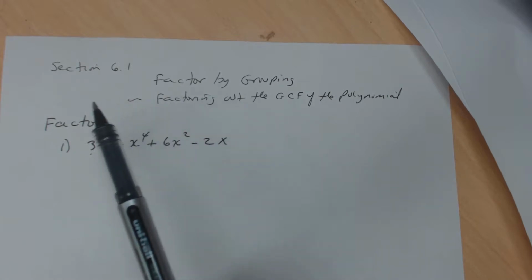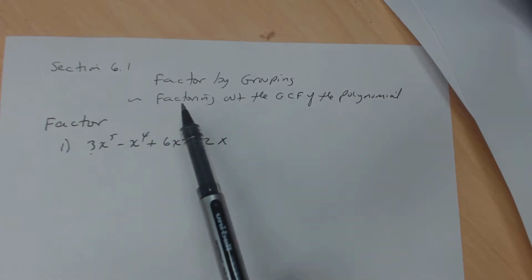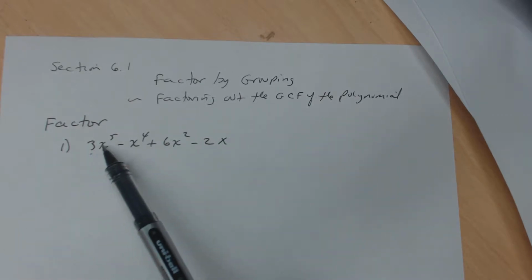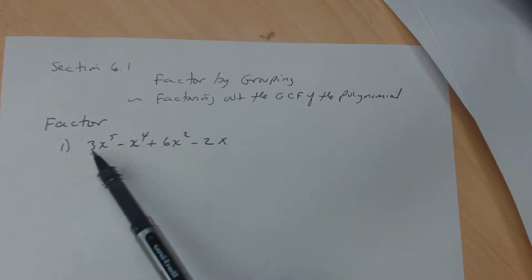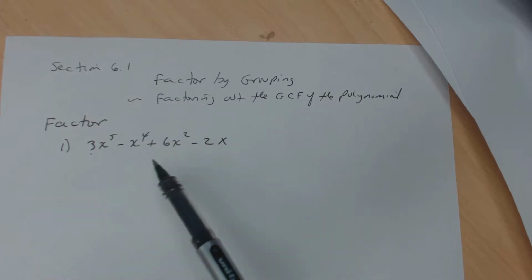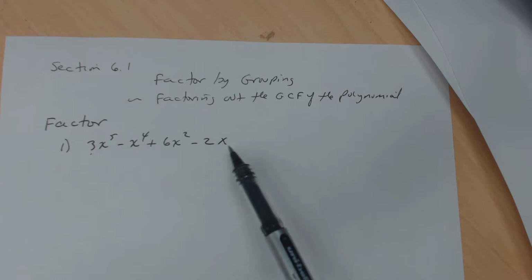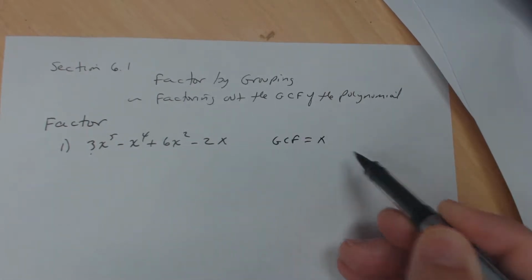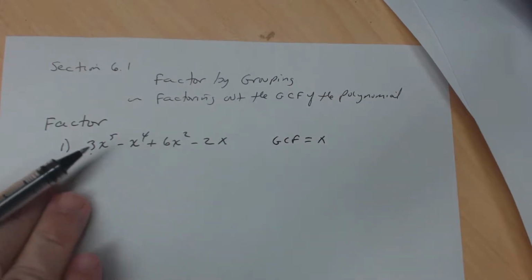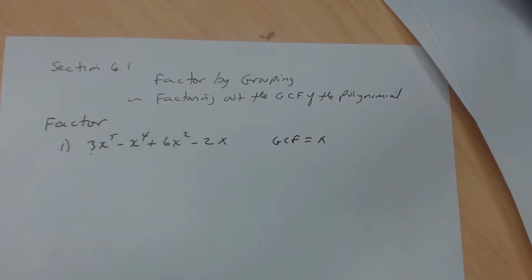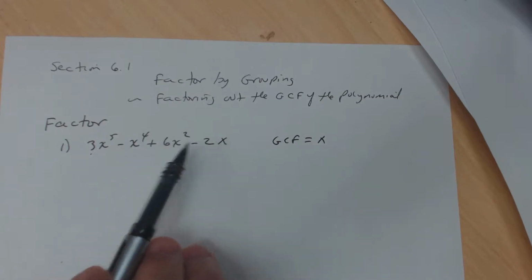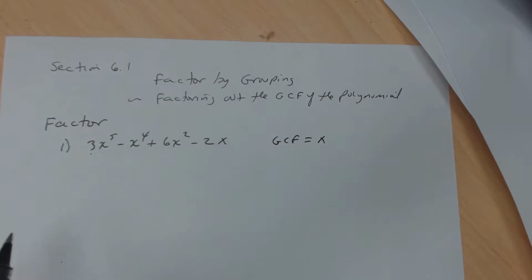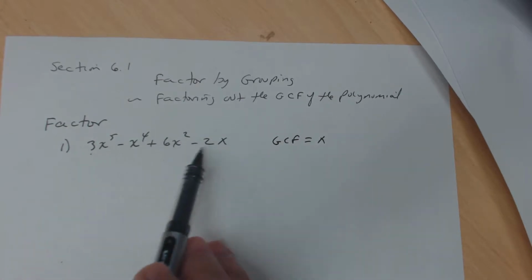But in this problem, I want you to notice that the direction says factor out the GCF of the polynomial. So if you look at all these four terms, the GCF is x. So the GCF is x. Now, if you go back to all the examples we've done previously to this, the GCF of all four terms was 1. In this case, it is not 1, it is x.